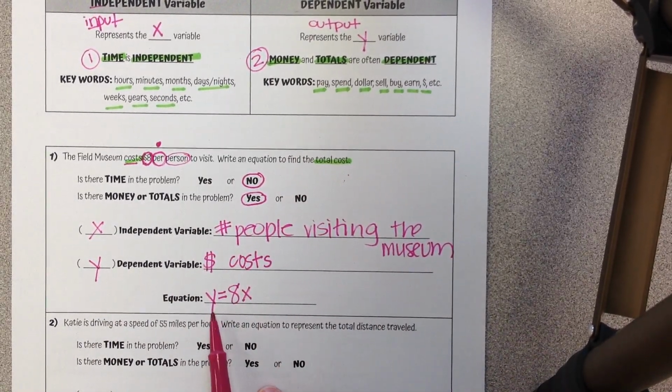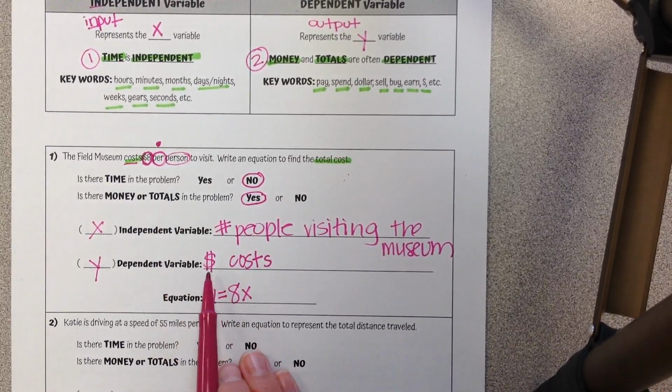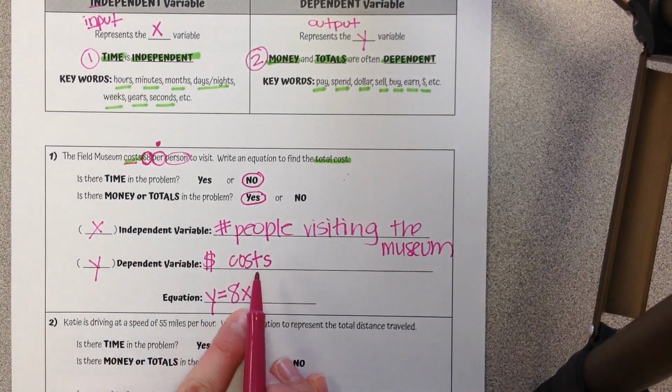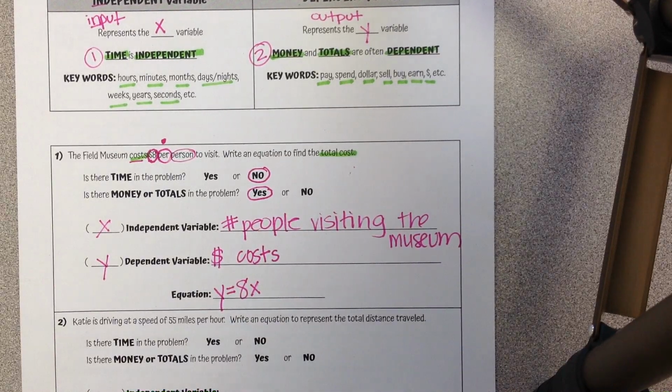So again, this can kind of be like your sentence. Y, which is your dependent variable, the amount of money it costs depends on the number of people visiting. Okay, so that's my equation, Y equals 8X.